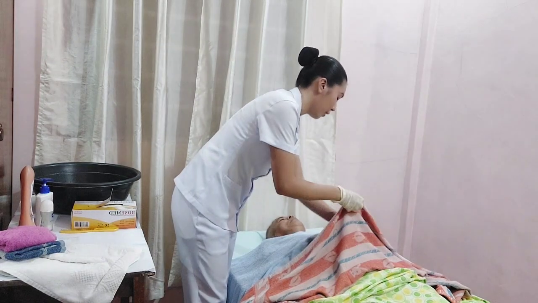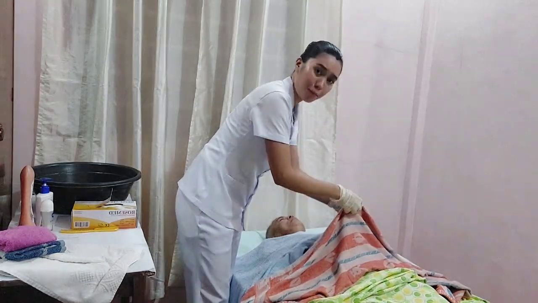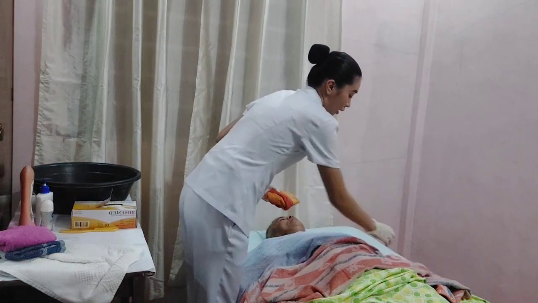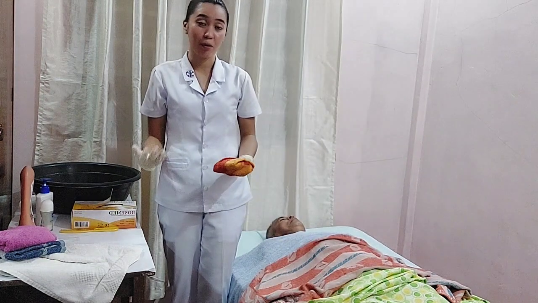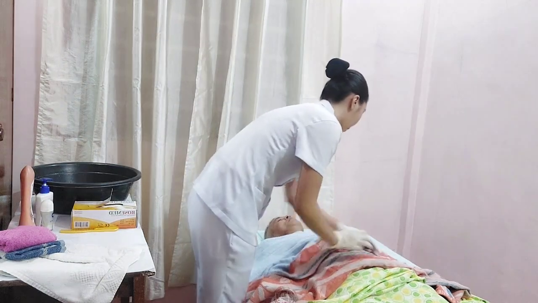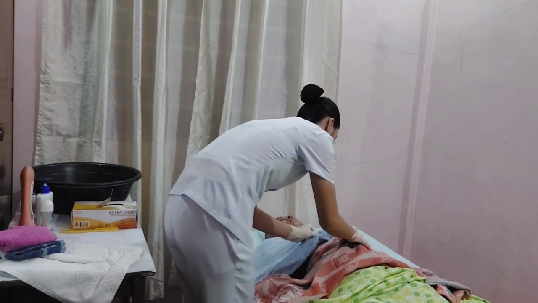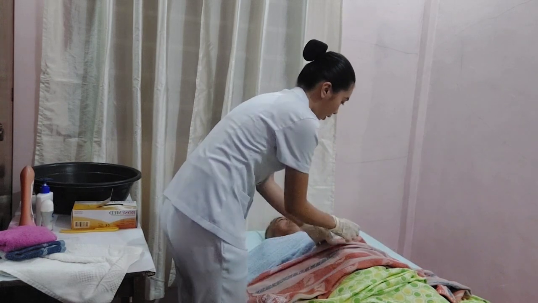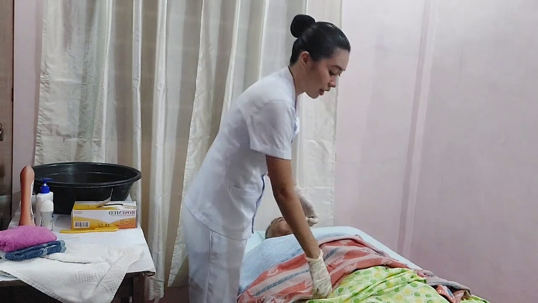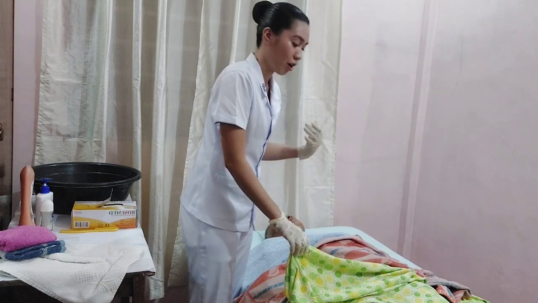Here we need to pay special attention to the umbilicus and skin folds of the abdomen and groin, because keeping the skin folds clean and dry prevents odor and skin irritation. Dry the abdomen thoroughly. Now that we're done, I'm going to remove the bath towels and put back the top of the bath blanket so that it covers his abdomen, chest, and arms.